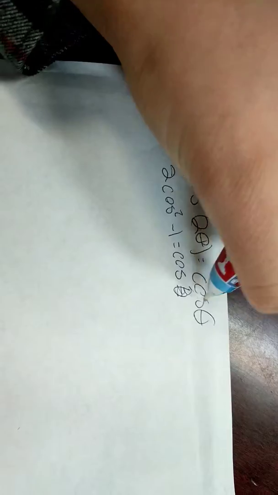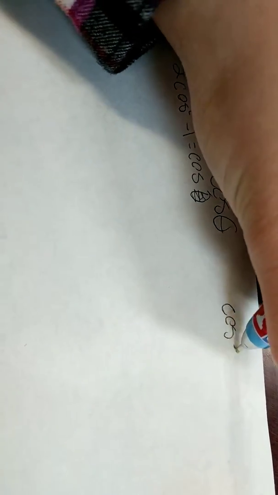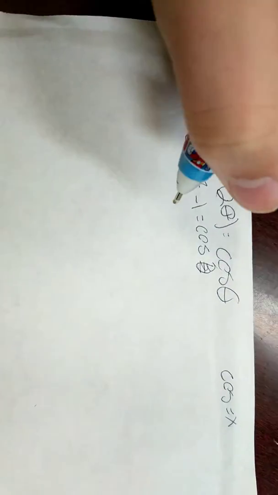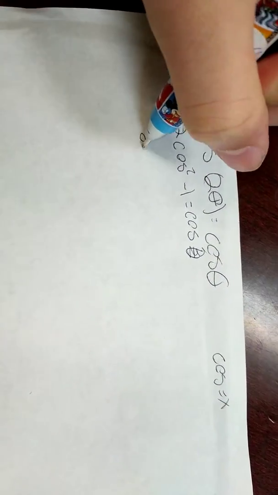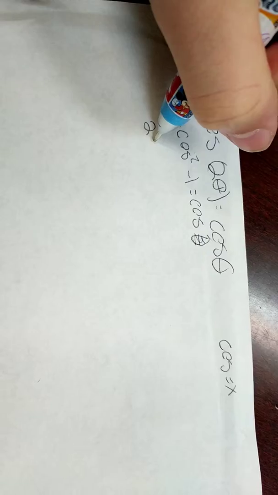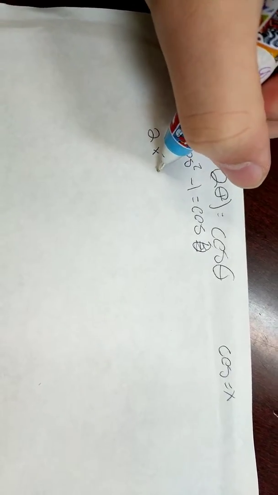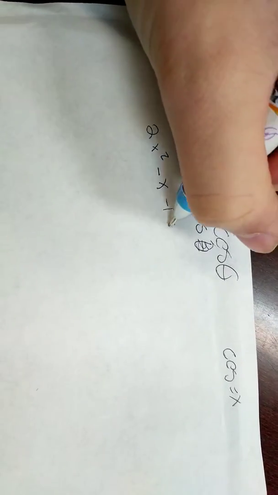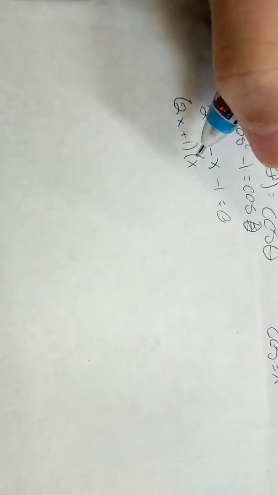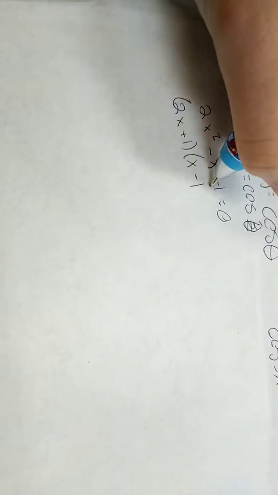And I'm just going to get rid of the theta for simplicity. We're going to replace the cosine with x so that we can solve it, and we're also going to move this cosine over to this side. So it'll be 2x squared minus x minus 1 is equal to 0. Now we can factor this into 2x plus 1 times x minus 1.